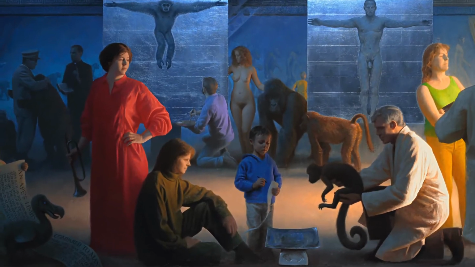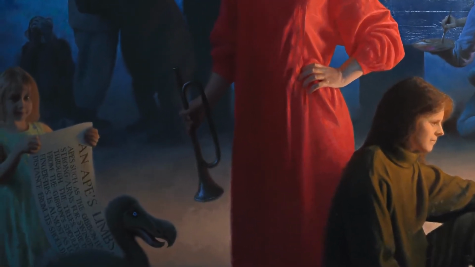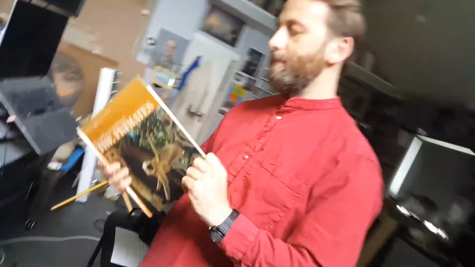An ape's limbs compared to man's. Apes, such as the gibbon, have long, strong arms for swinging easily through the trees. The distance from the gibbon's shoulders to its fingertips is almost as great as the distance from its shoulders to its feet.